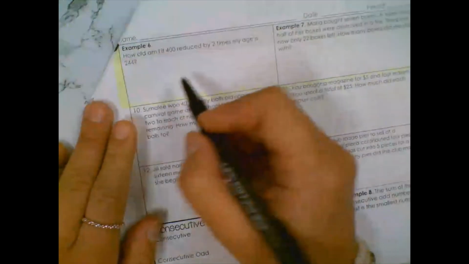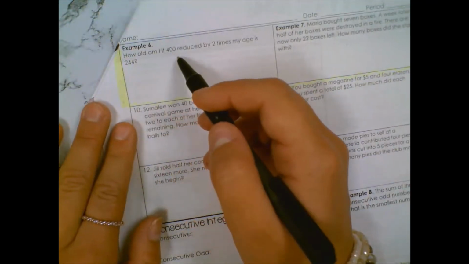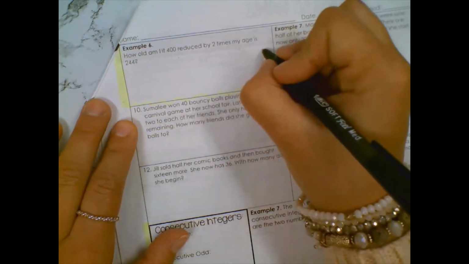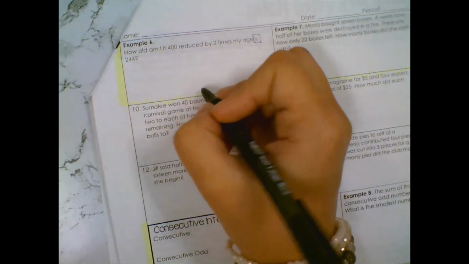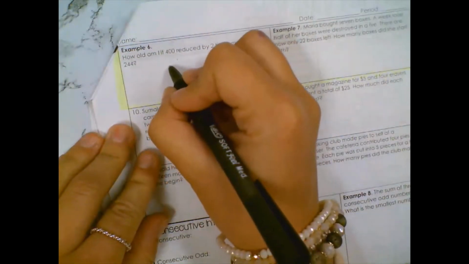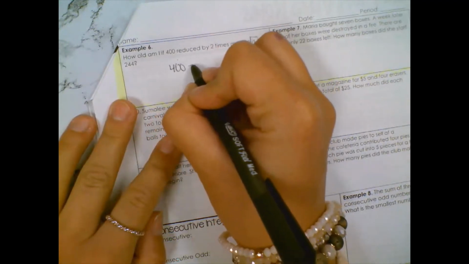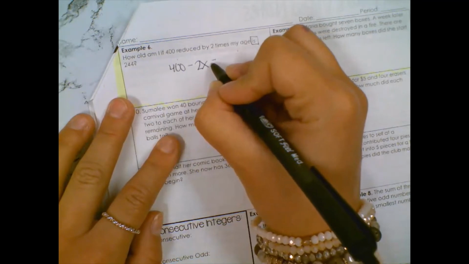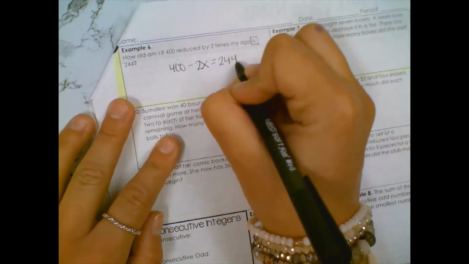All right, next example. How old am I if 400 reduced by 2 times my age is, so this one's a little bit more obvious, is 244. So in the order we read it, 400 is being reduced by 2 times our age. Well, we don't know what our age is, but that should give us 244.